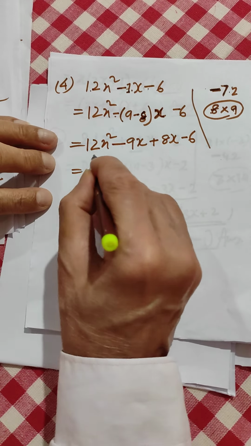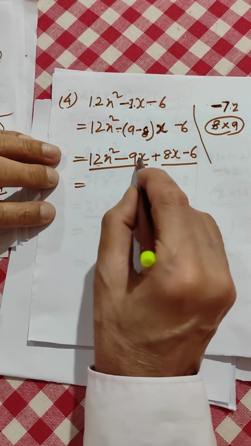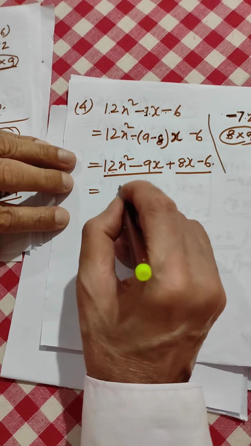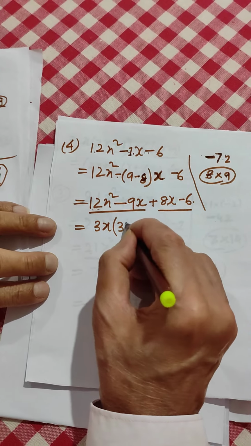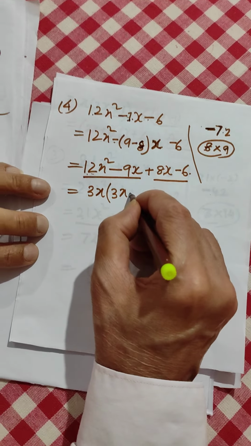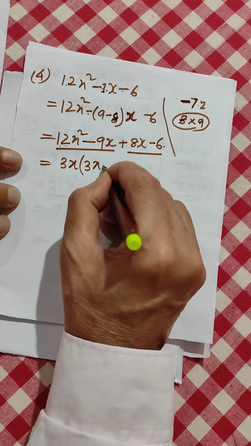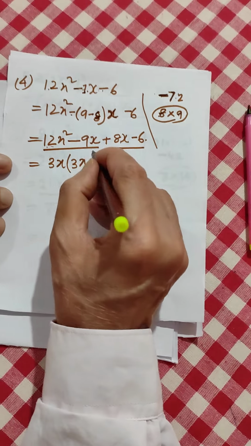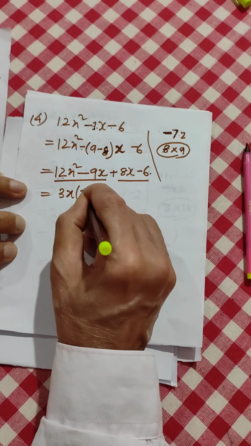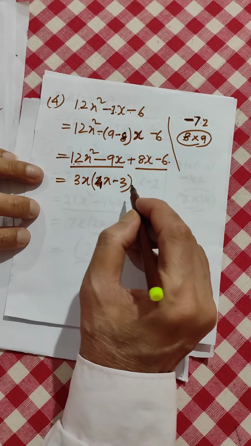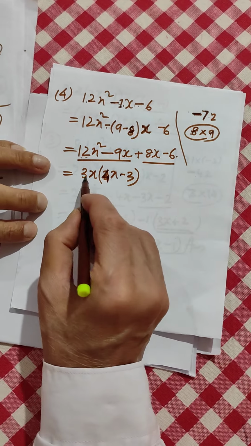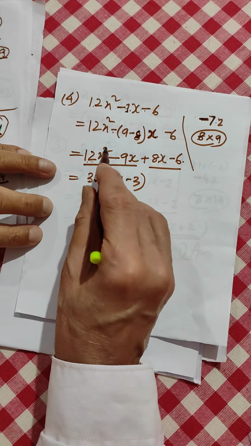Now common and common. Common between these two, common between these two. Between these two, what is common? 3x is common. So you get 4x minus 3, because 3 into 4 is 12, x into x is x square.